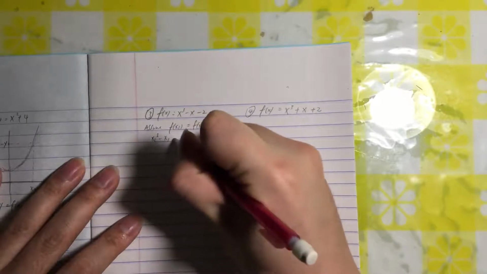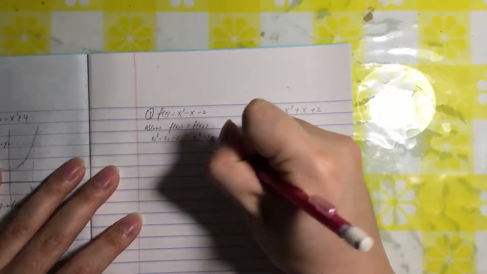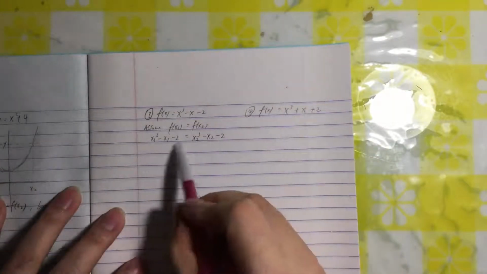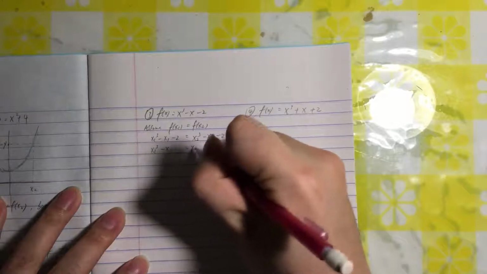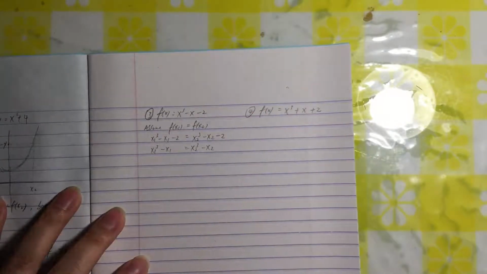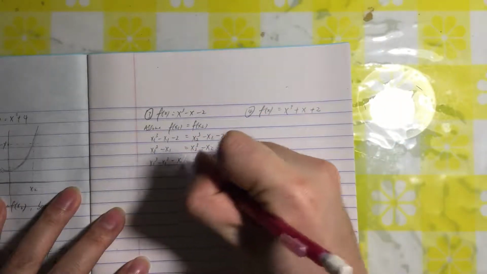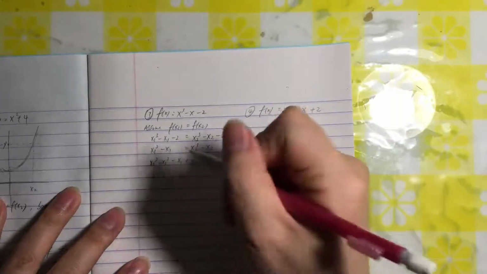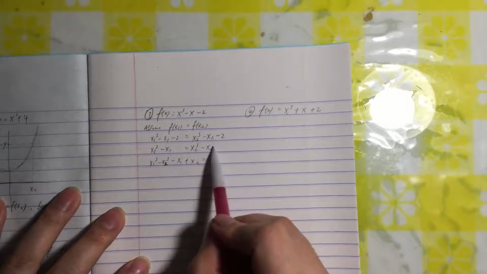For f of s1, I plug in s1 for each x. I get s1 cubed minus s1 minus 2 equal to s2 cubed minus s2 minus 2, where I plug in s2 for each x. I can add 2 to both sides. Make s1 cubed minus s1 equal to s2 cubed minus s2. Then how can we show s1 equal to s2? We can try to bring everything to one side and make the other side 0. So I bring s2 cubed over, make it negative. I bring s2 over, it's negative, I make it positive.